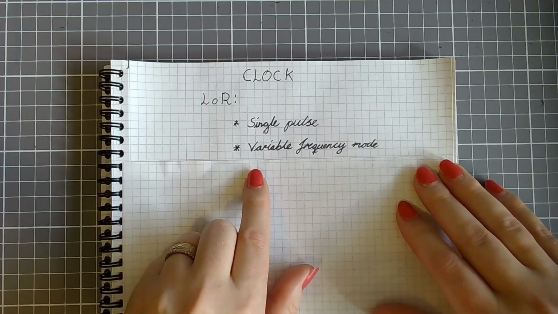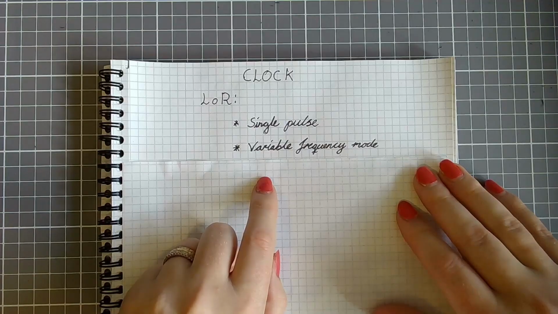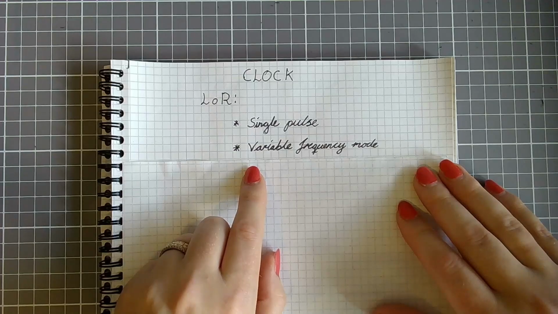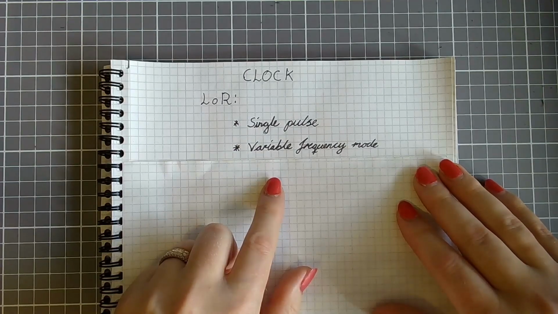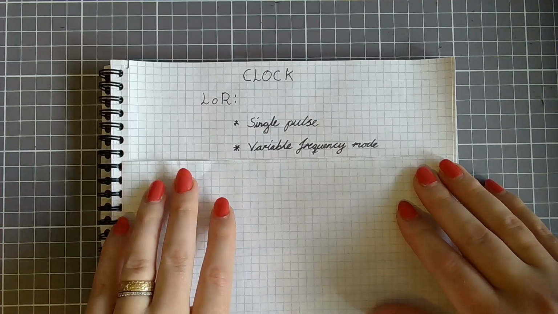That way we will be able to speed up the clock pulses when we want to test the computer, and we can also slow it down when we want to find a particular spot in the code that is being executed on the CPU.